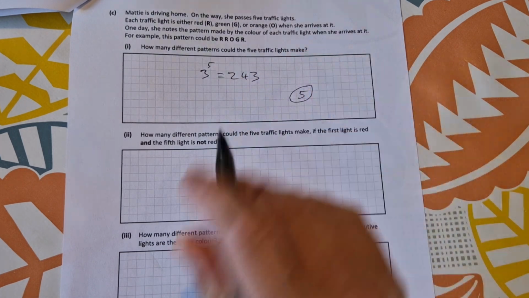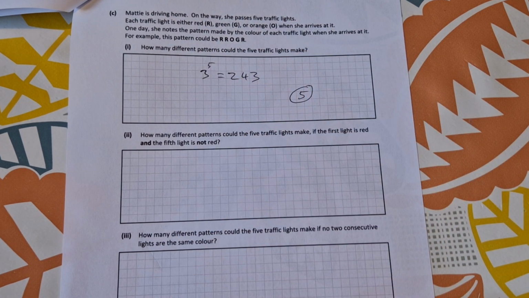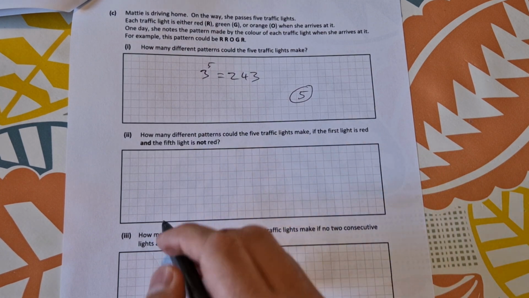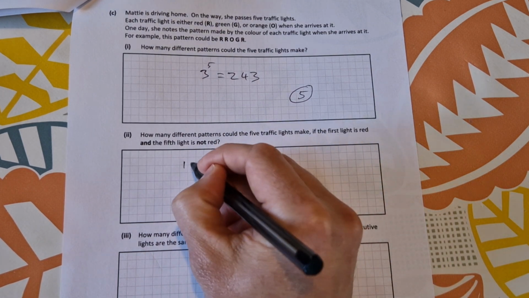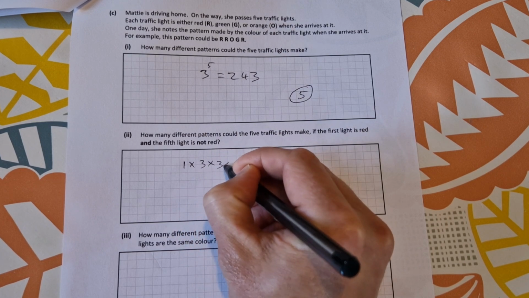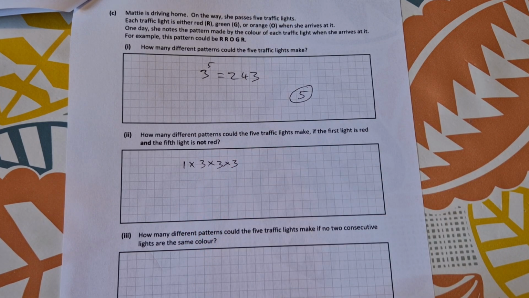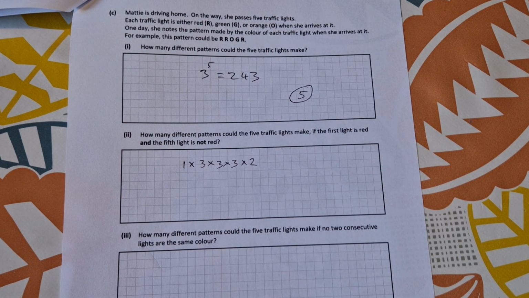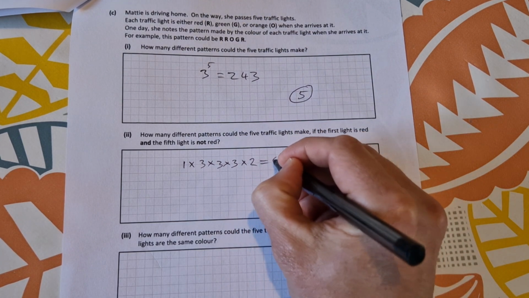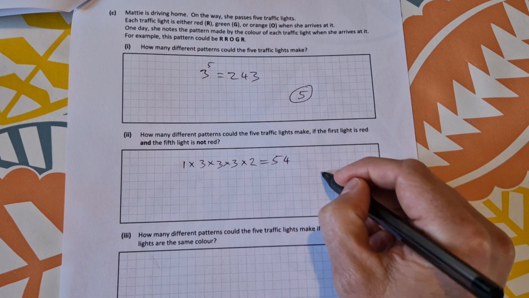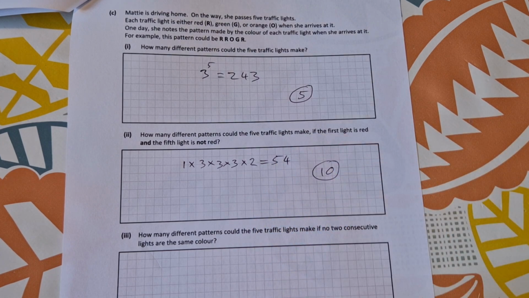5 marks. How many different patterns could the 5 traffic lights make if the first is red and the 5th is not red? Well, the first one being red is 1 choice. Then you'll have 3 where you have the 3 choices, red, orange, or green. And then the last one is not red, so you only have 2 choices, orange or green. So that is equal to 54 patterns. And that one is for 10 marks.